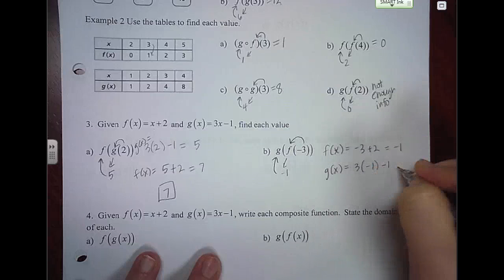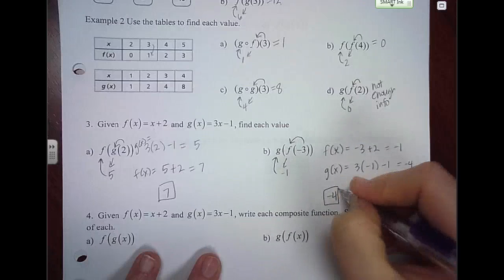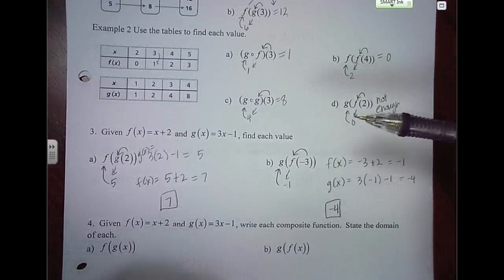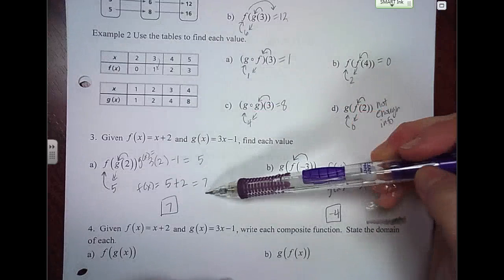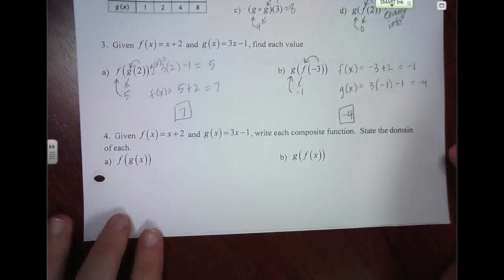That would be negative 3 minus 1 is negative 4. So out comes negative 4, and that's our final answer. So 3 different ways to look at composition of functions with just a number: the mapping diagram, the table, and then the functions.